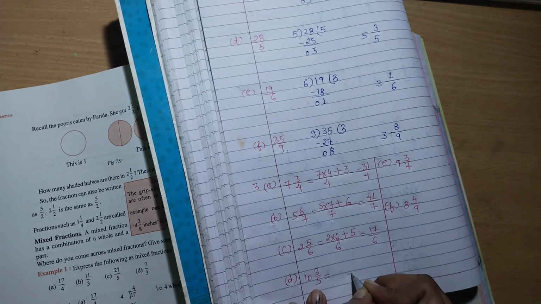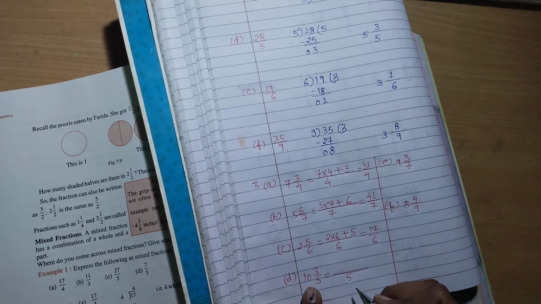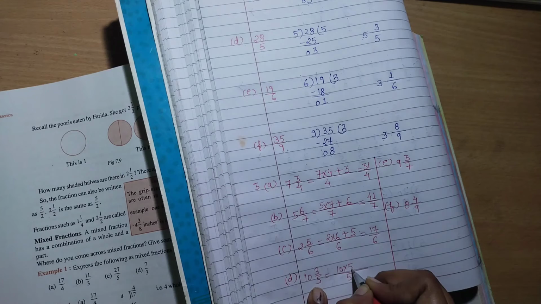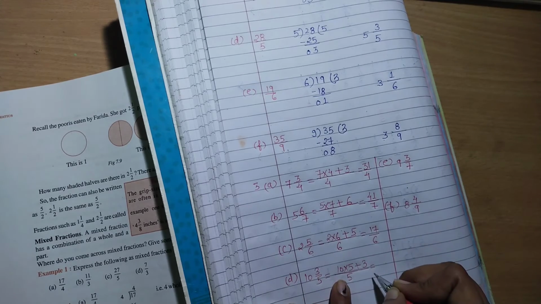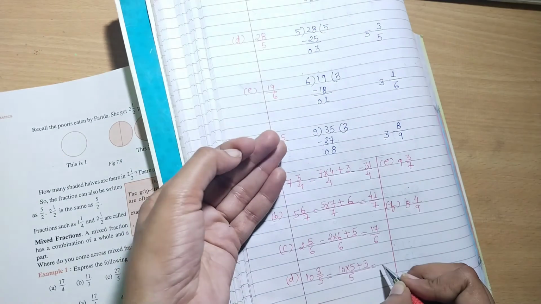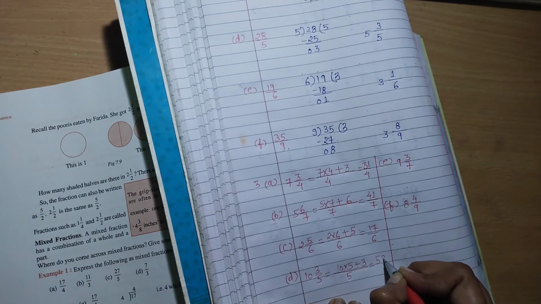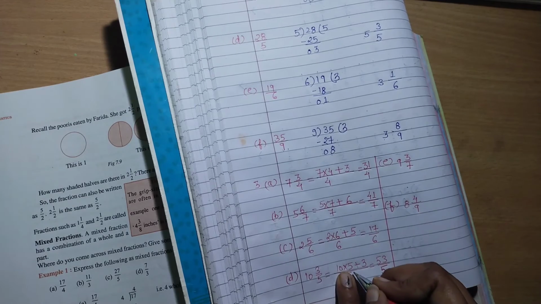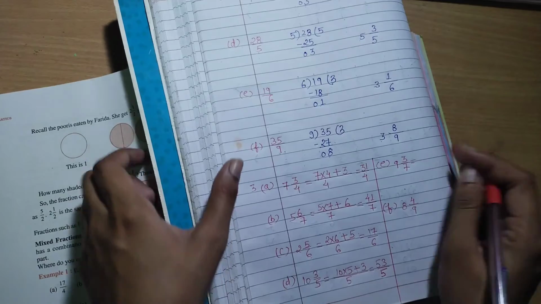Then 5 is the denominator here, so 5 also will be the denominator here. 10 into 5, we will do this number and this number, we are doing multiplication, right? So 10 into 5 plus what is the number in the numerator? 3. So it will be 10 into 5, 50, 51, 52, 53. 53 upon 5. Just we have to multiply this and add this. Okay.